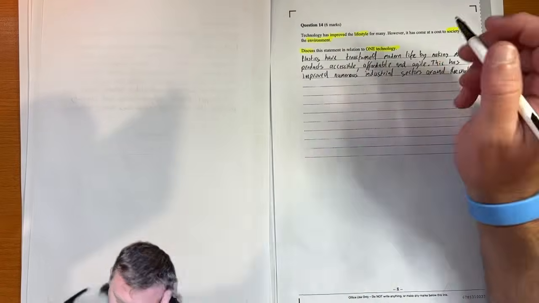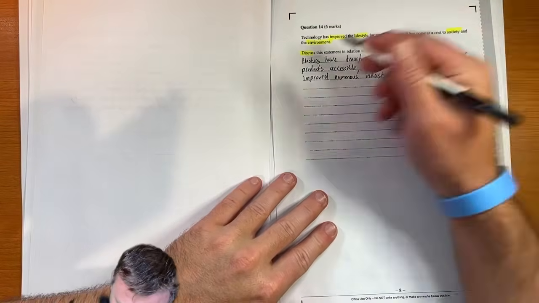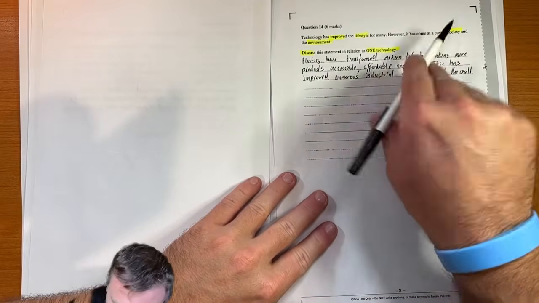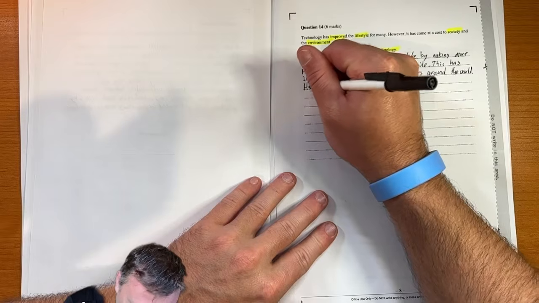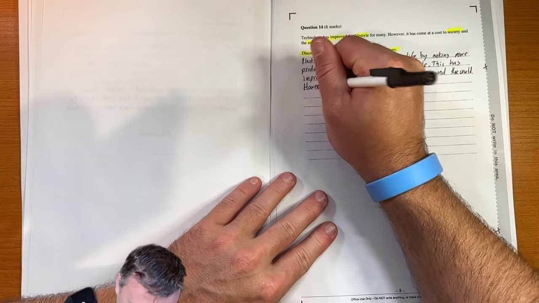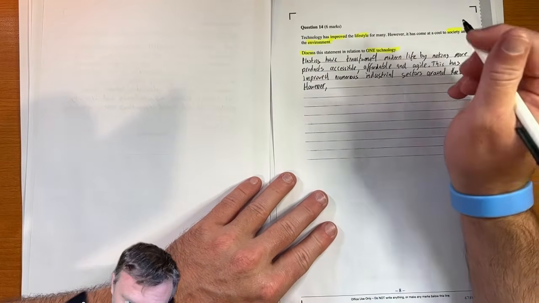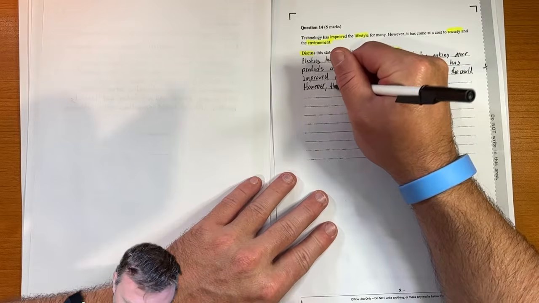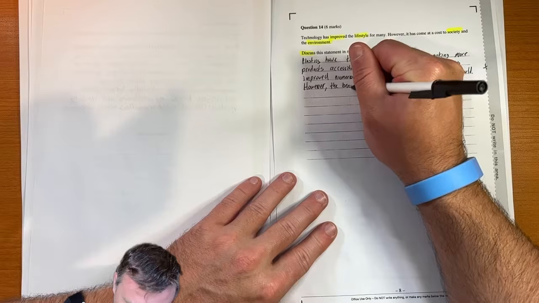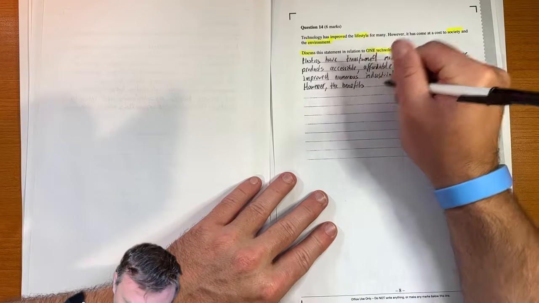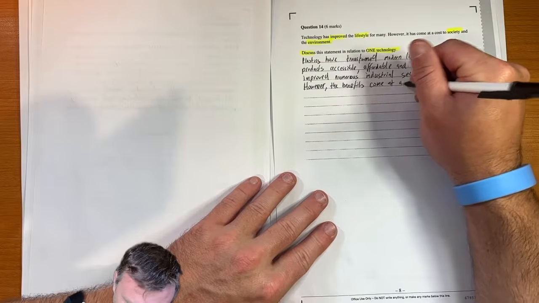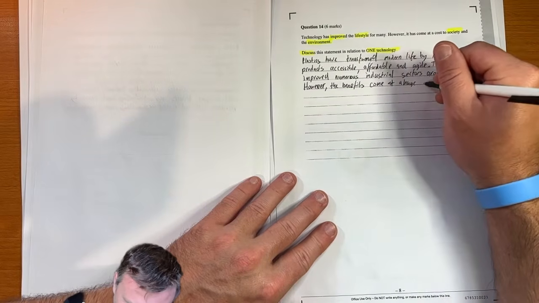Cost of societal and the environmental. Right, so we've built it up. It's improved lifestyle for many people this way. However, so now we're going to come back. Let's just use that word. However, the benefits come at a huge drawback.